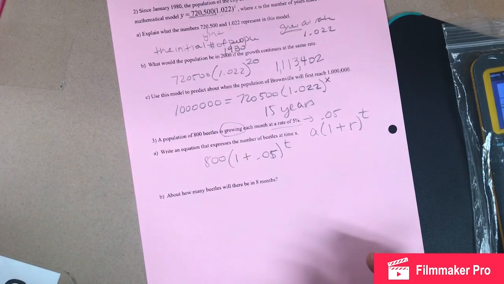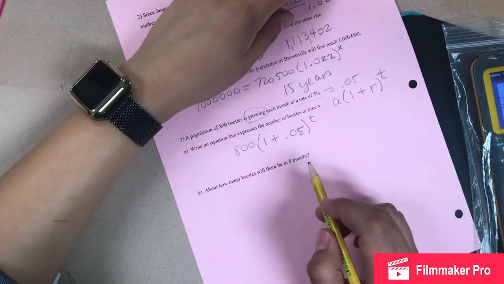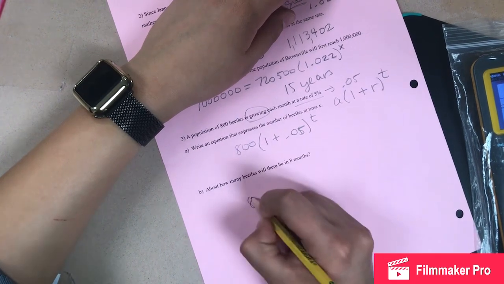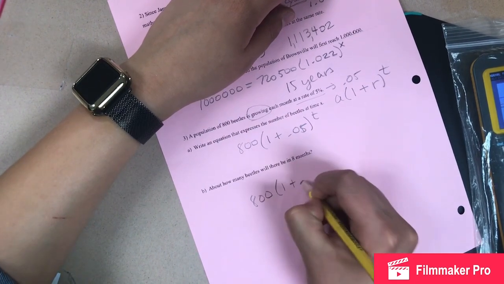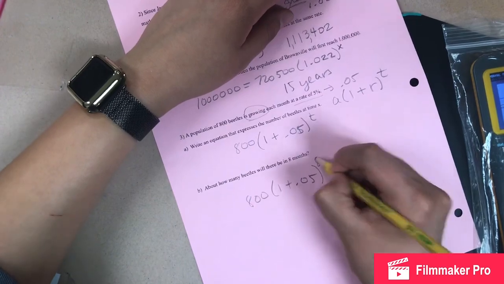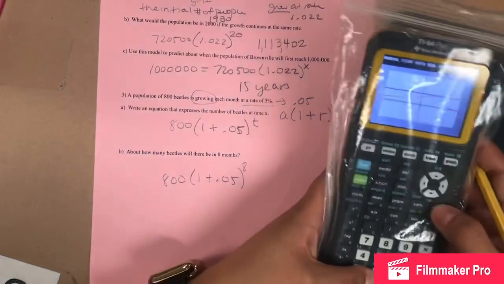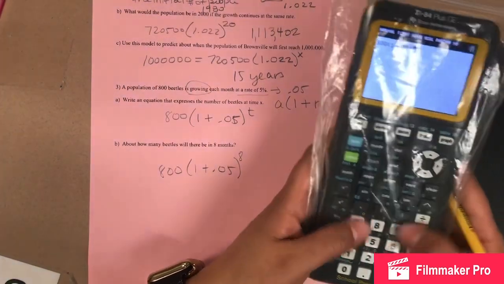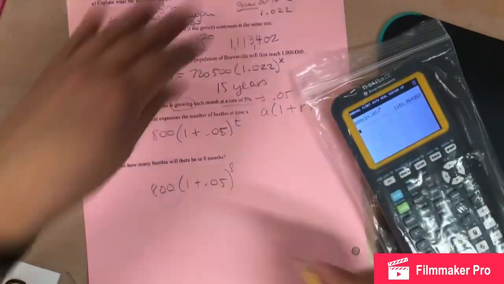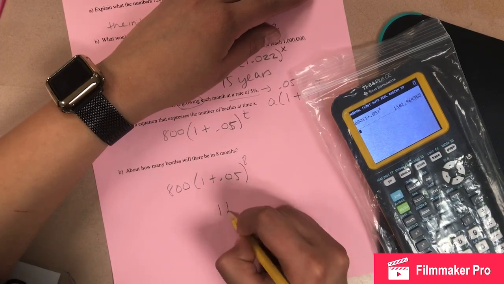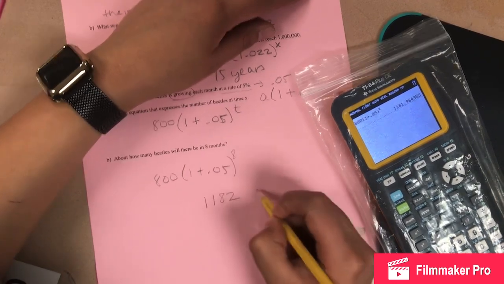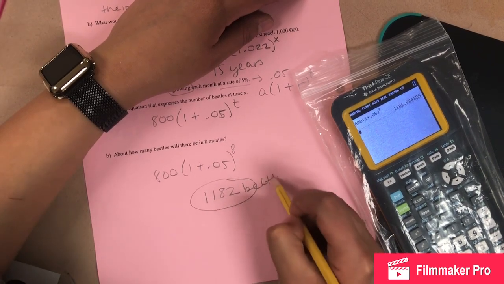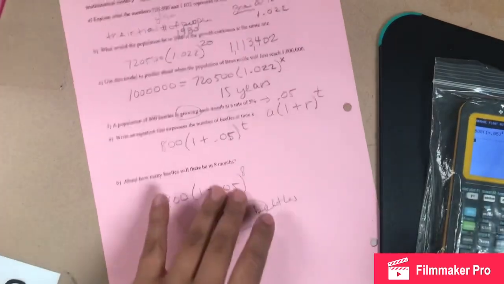How many beetles will there be in 8 months? Since we're talking about each month, using that equation, we're going to put 8 for t. And the only reason we can put that for t is that it is referring to months. So 1 plus 0.05 raised to the 8th power. So after 8 months, the beetle population will be 1,182, because you can't have a decimal of a beetle. So there it is. That's just taking some real world examples and using the formula.